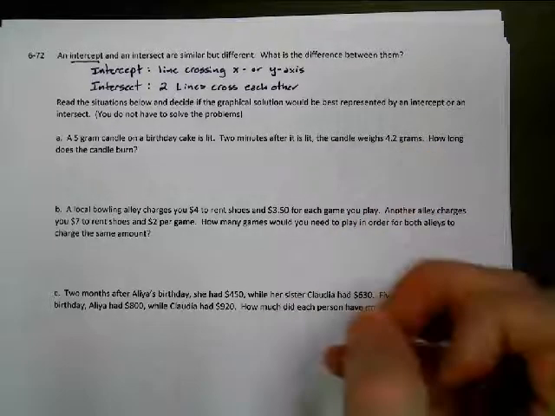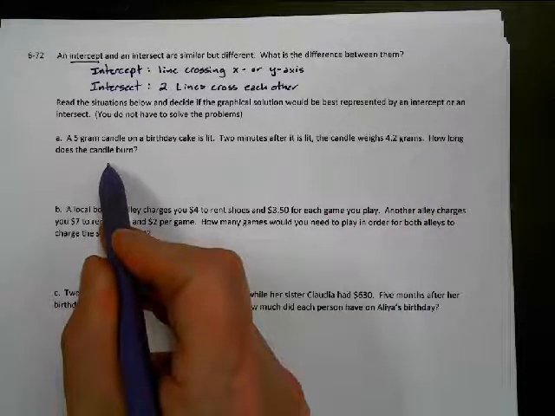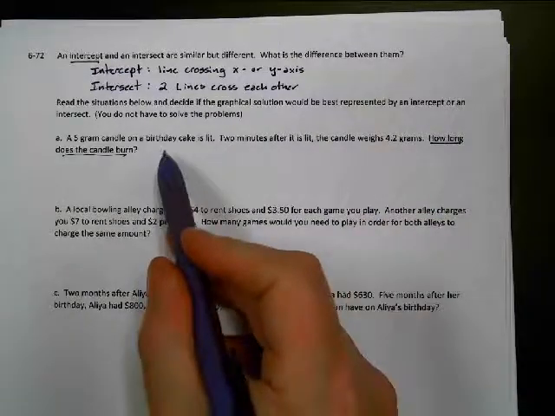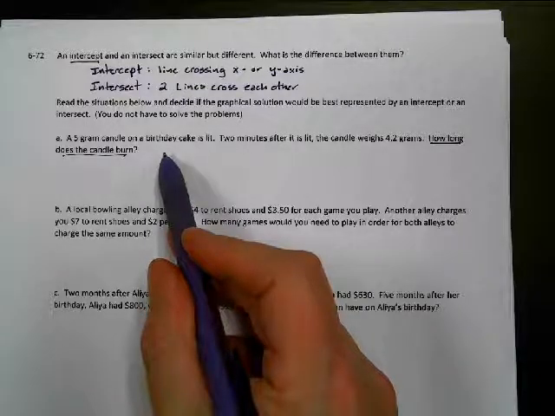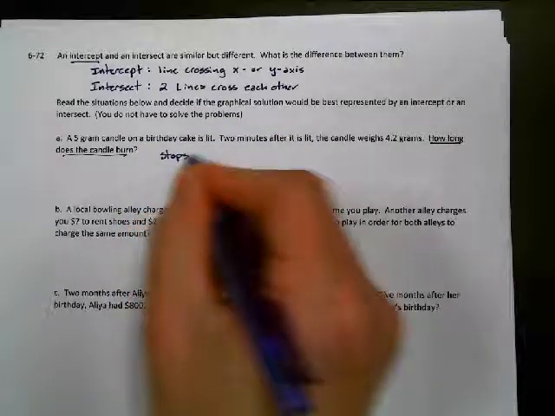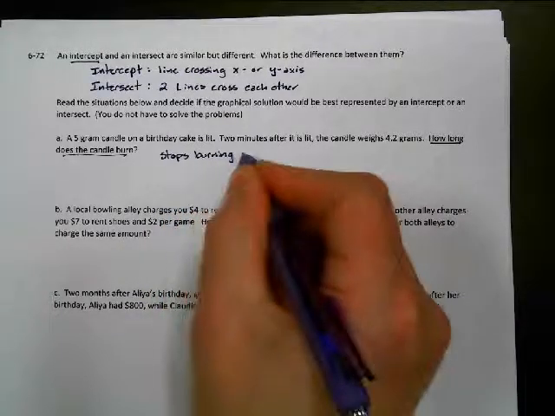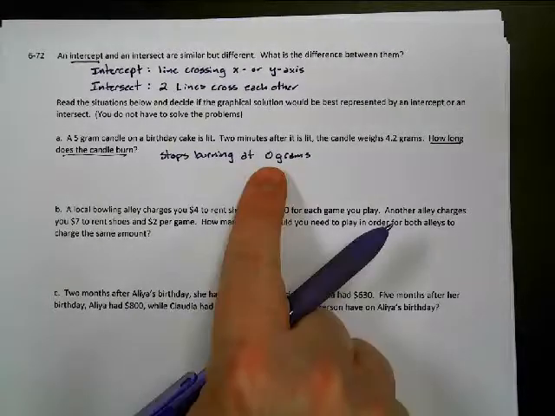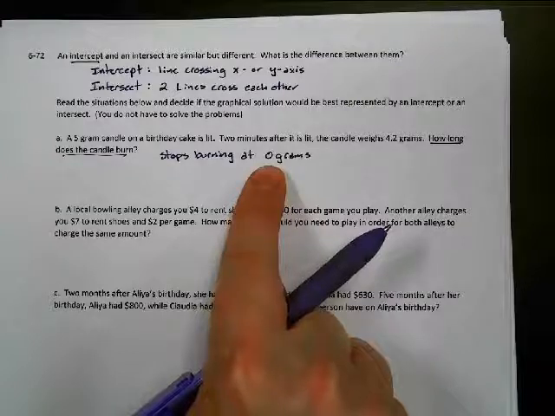How long does the candle burn for? Okay, so when it says how long does the candle burn for, what are we really asking ourselves? Well, we're asking ourselves when it's going to stop burning, when there's no more candle left. So that means when there are how many grams? 0 grams. So the candle stops burning at 0 grams. This must be an intercept because when we cross the axes, the x-axis or the y-axis, we have 0 as one of our coordinates. So this would be an intercept.